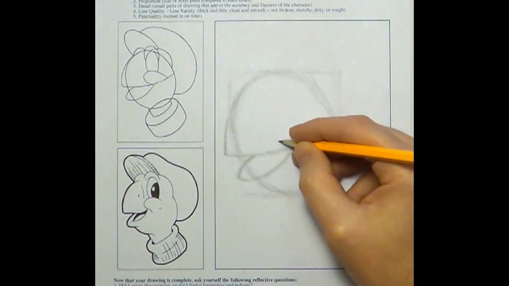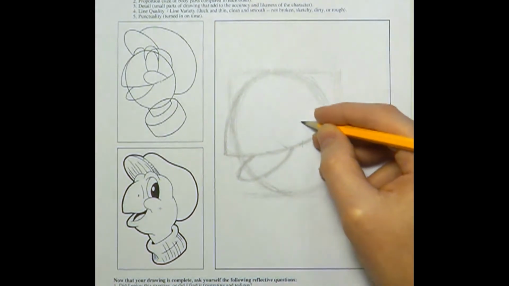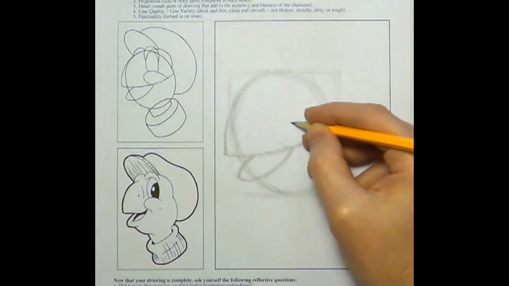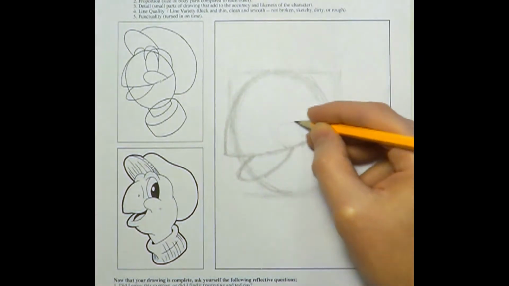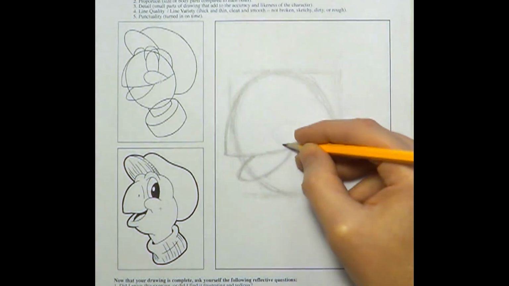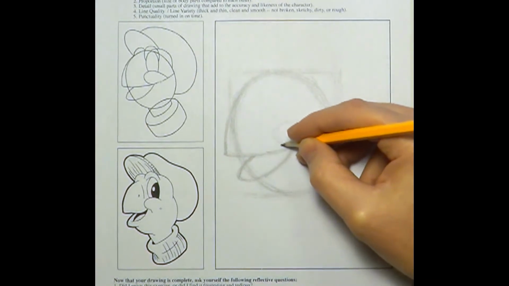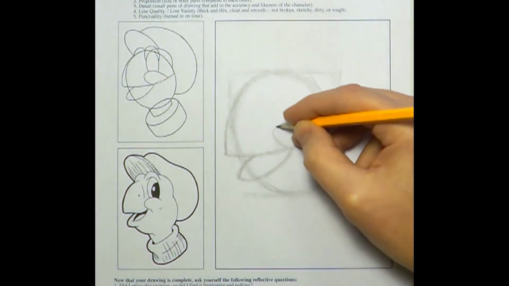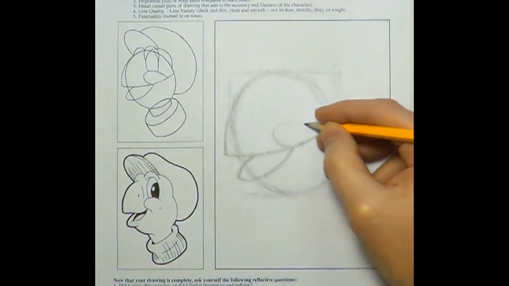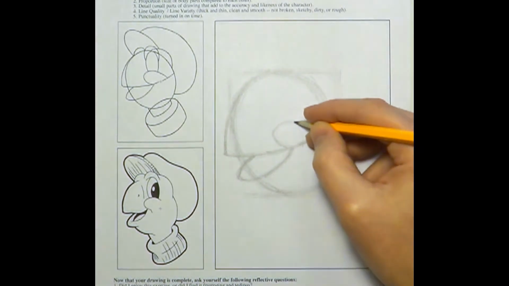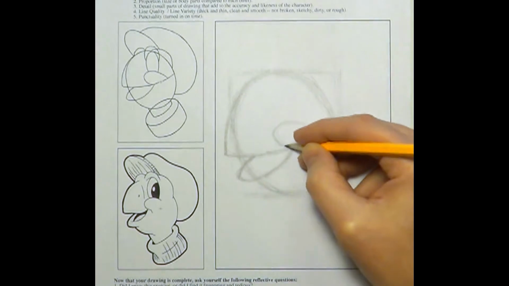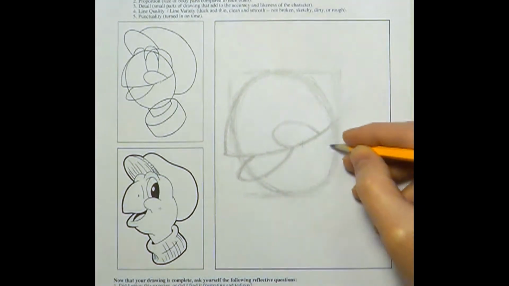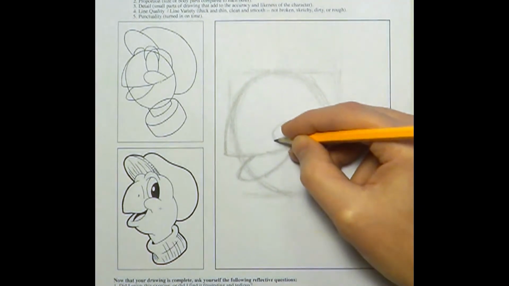Okay, then I'm just going to sketch in nice and light this oval for his cheek, and I draw that super light as I start. You can barely see it, and then I adjust it just a little bit, going around it again, making sure that I like the shape of his cheek. Okay, and I think that looks pretty good.